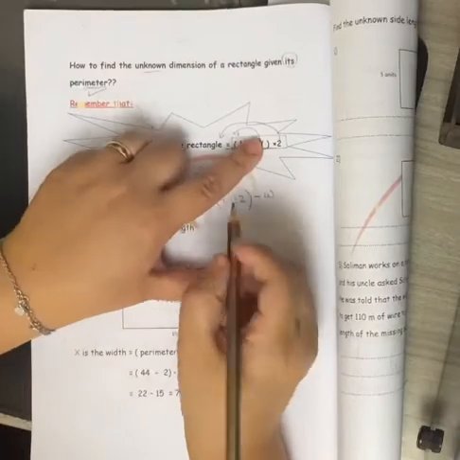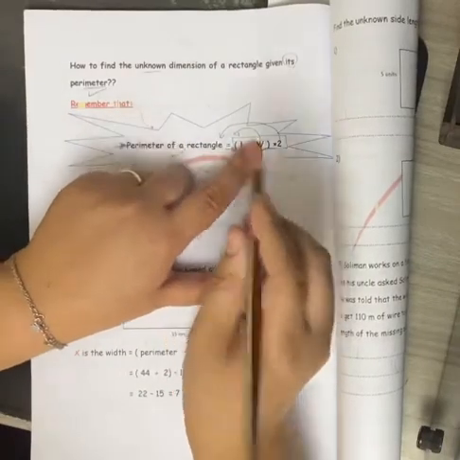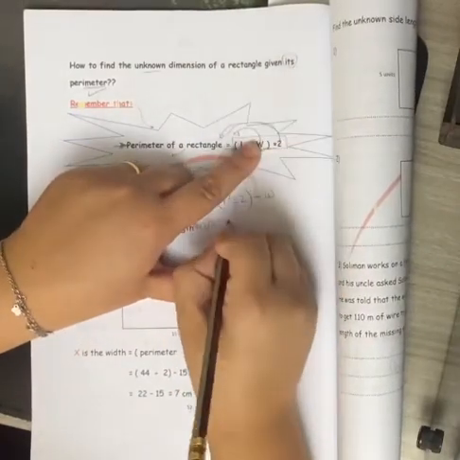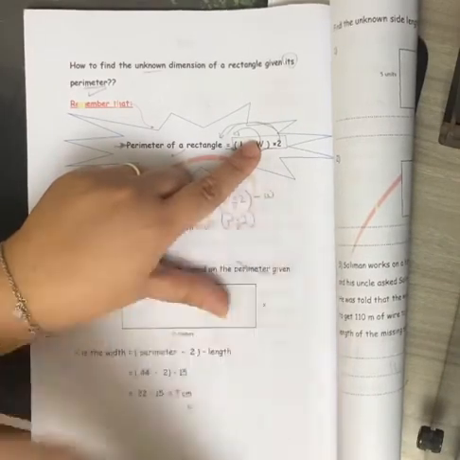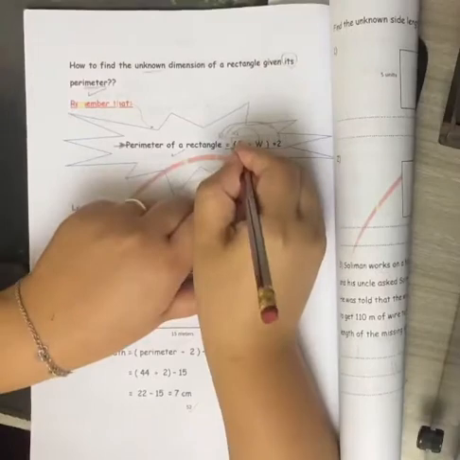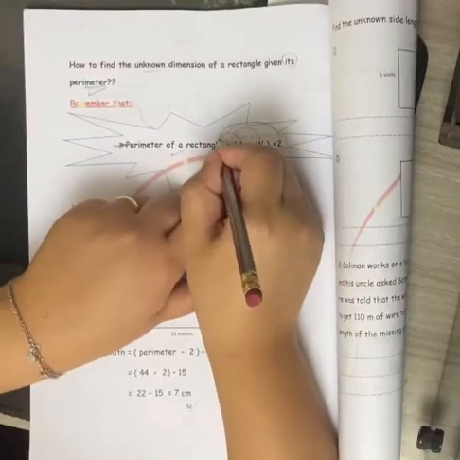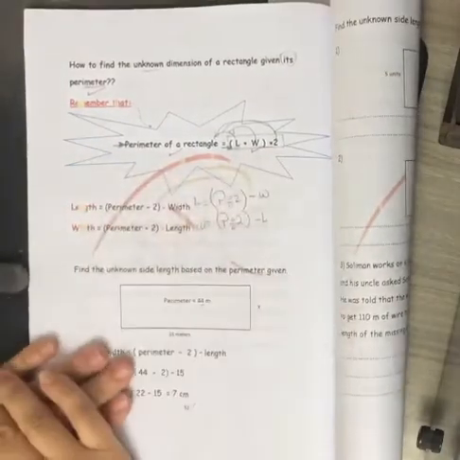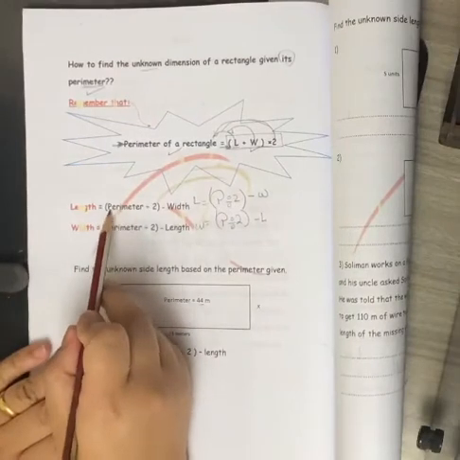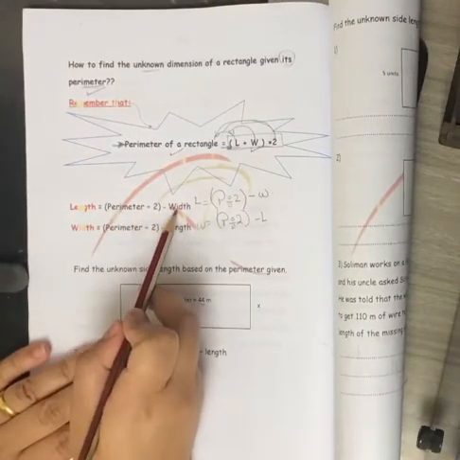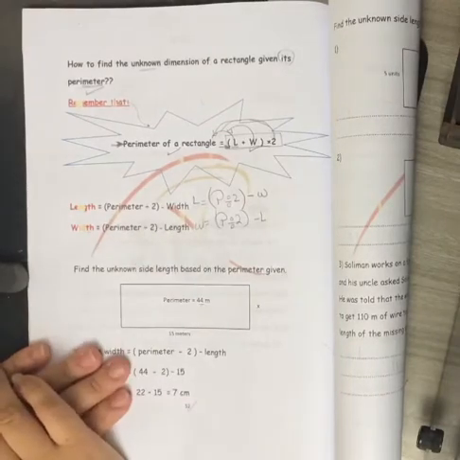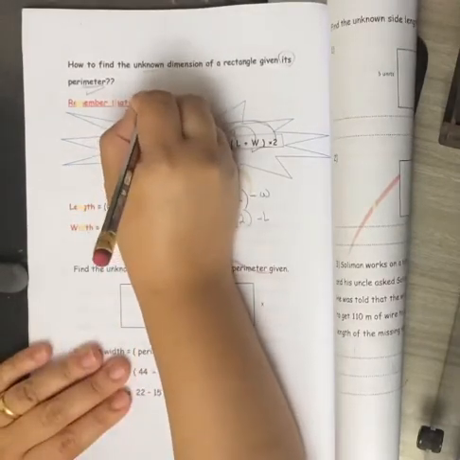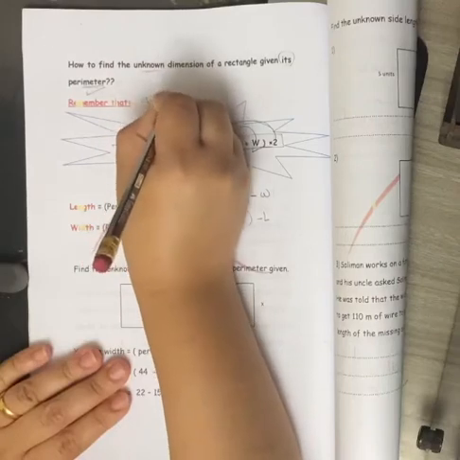Okay, the other one, when the width is missing, I will move the 2 to the other side, so I will write the perimeter, move the 2 to the other side, it will be divided by 2, and I will move the length to the other side, it will be minus the length. So here the length equals perimeter divided by 2 minus width, while the width equals perimeter divided by 2 minus the length. These rules, you have to study well.